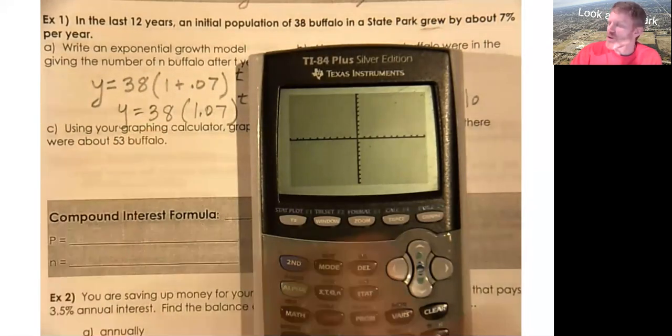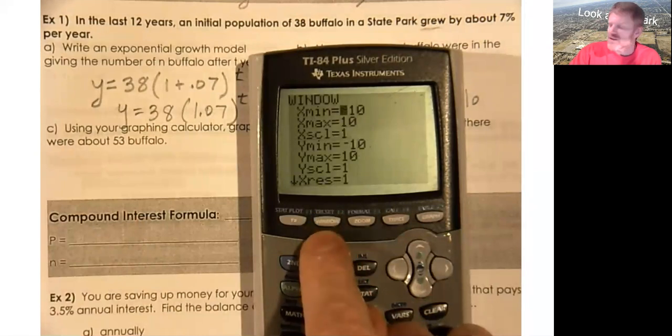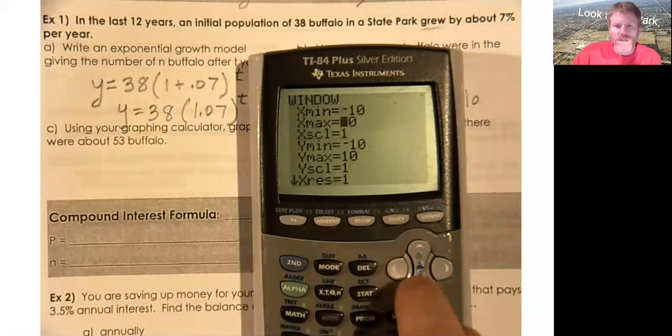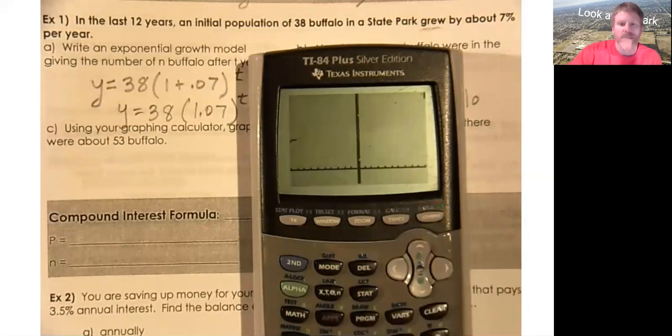So we need to be sure that we do our window change. We're not zooming in and out. We're doing a window change of a maximum that is going to be more than 38. All right, there it goes up. We want to know when we're going to have 53.